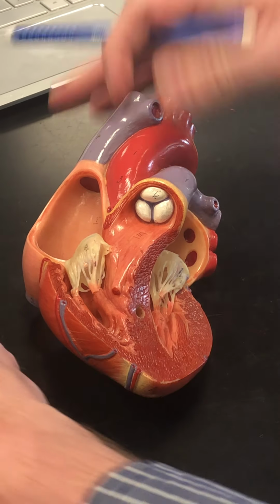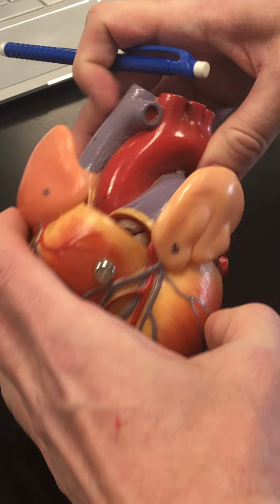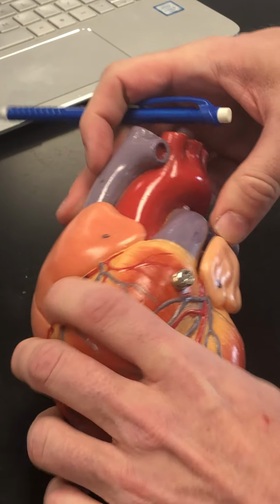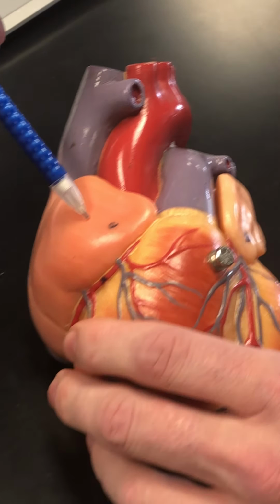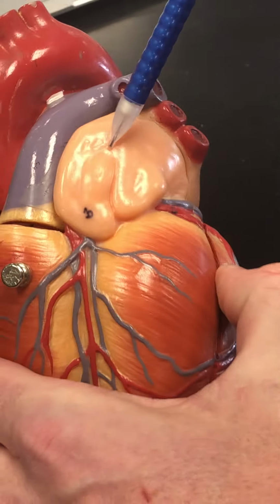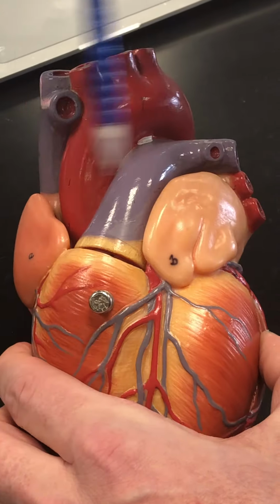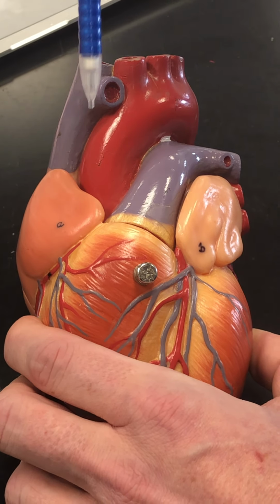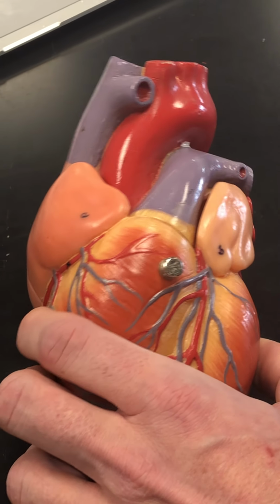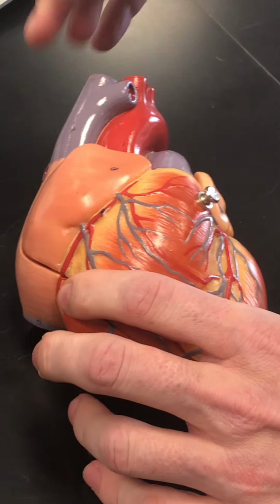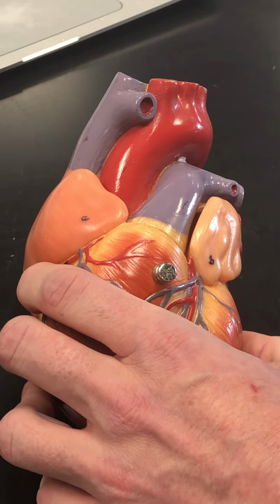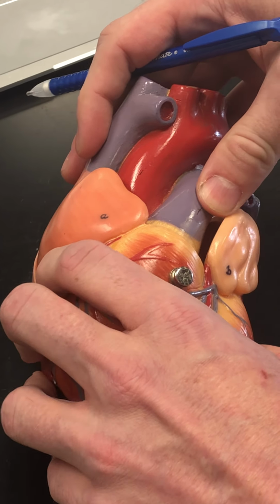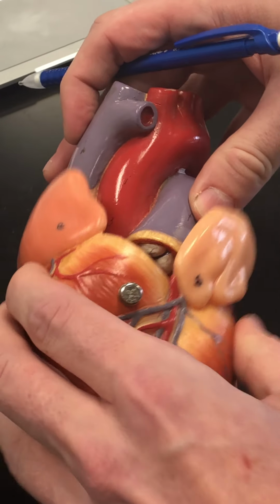When we talk about the chambers, we often refer to the auricles. So this is the right auricle, and this is the left auricle. Those are appendages coming off of the atria that allow more blood to collect in the heart during certain situations where the heart needs more blood. Let's go over some of the blood vessels here.